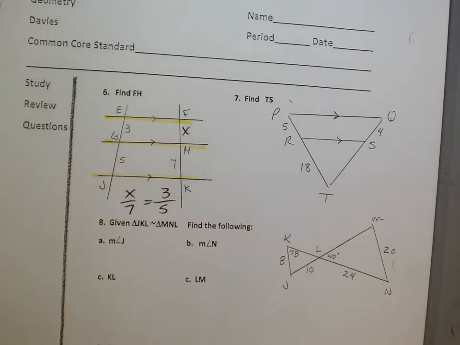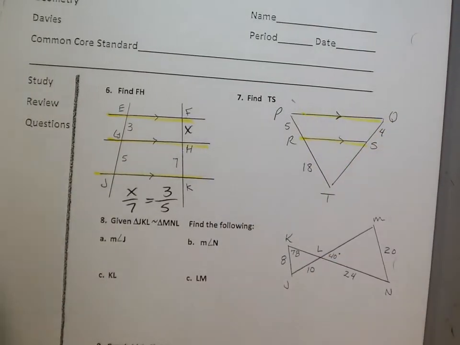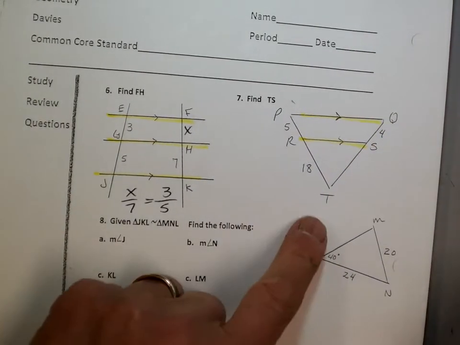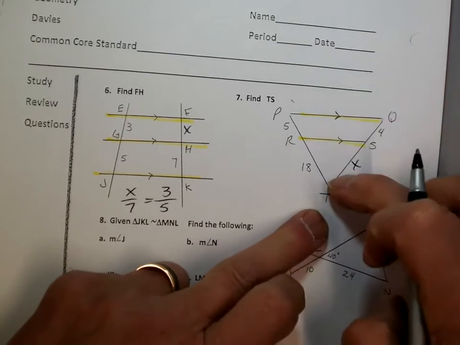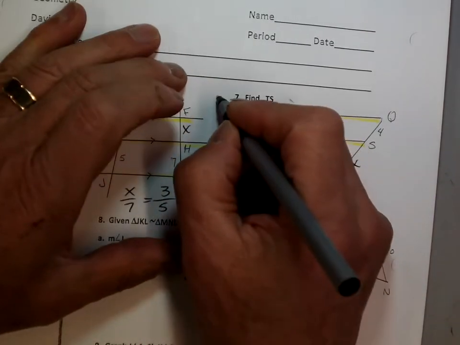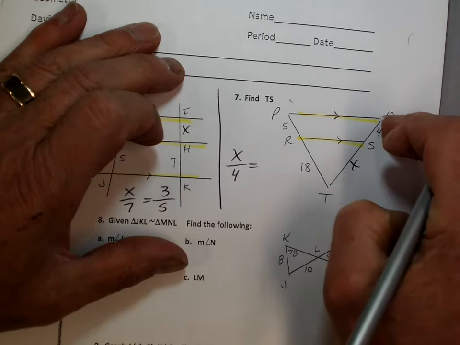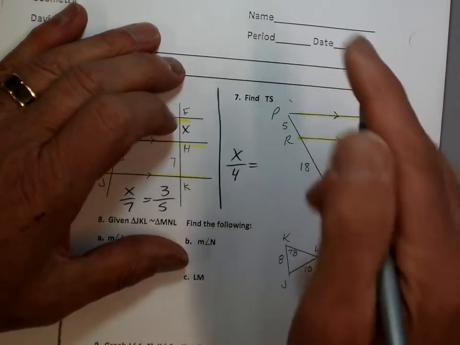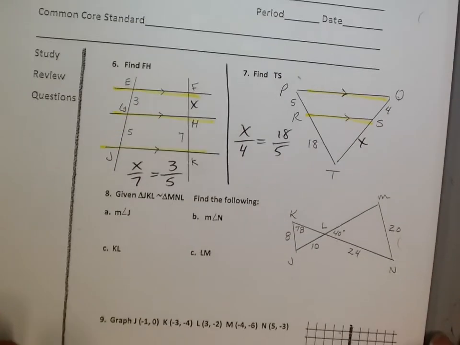Number 7, again I see parallel lines. Because they're parallel lines, it sets up nice little proportions. TS, I'll call x. I can go x over 4 equals 18 over 5. And just cross multiply, okay?